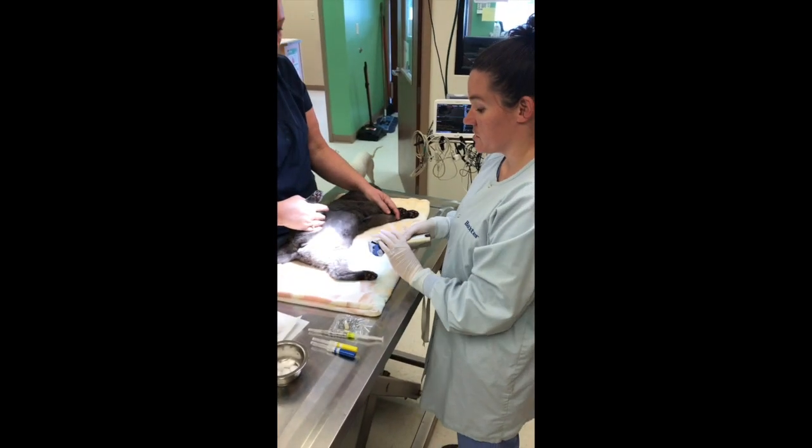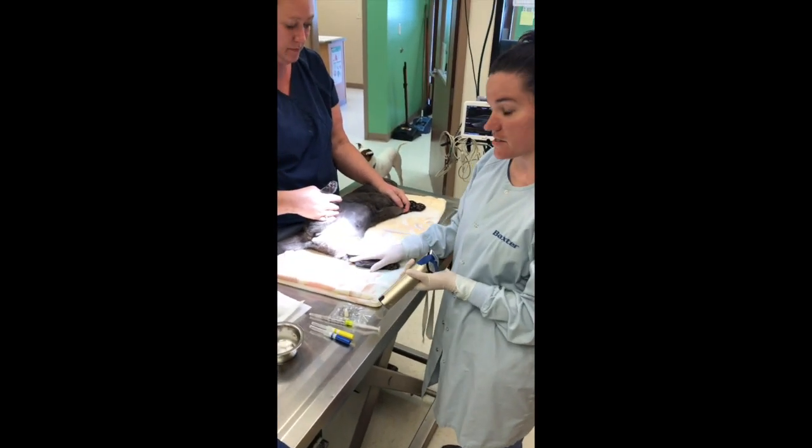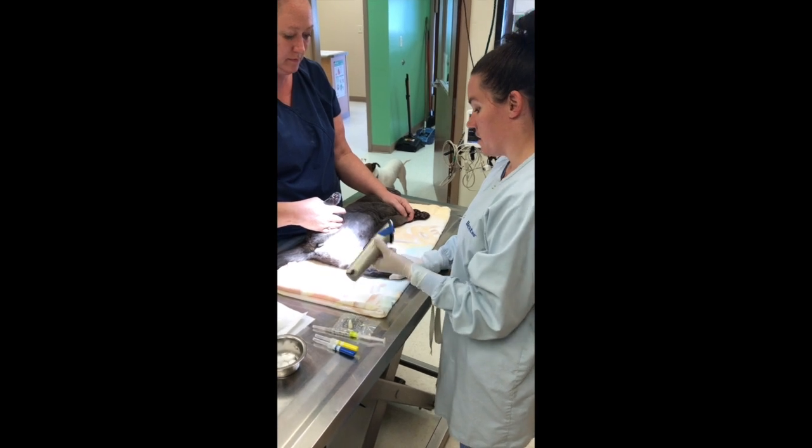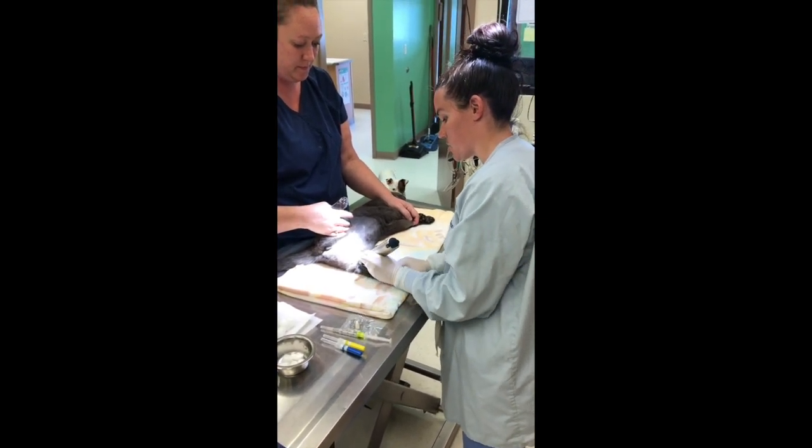Okay, so we are going to do a medial saphenous catheter on this cat. She's having an eval. So we're going to go ahead and shave.